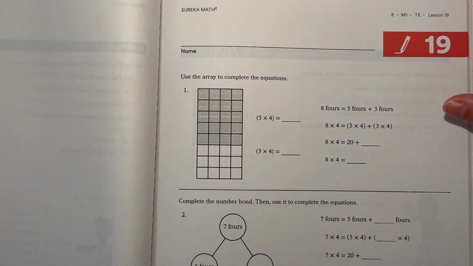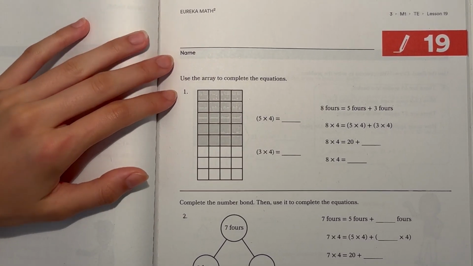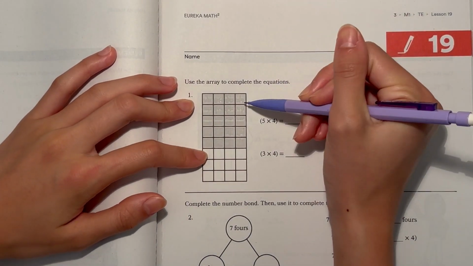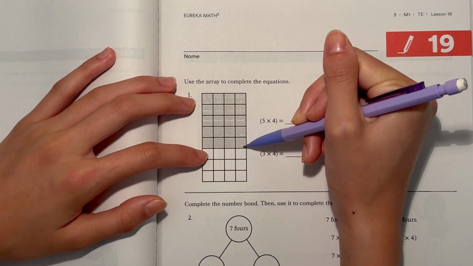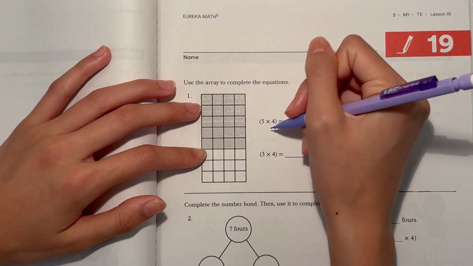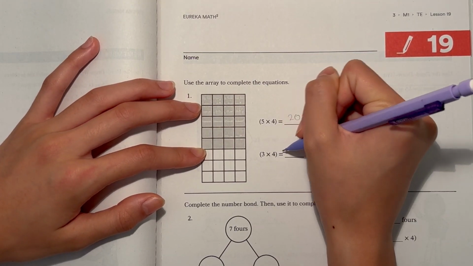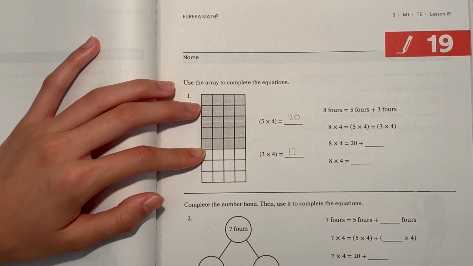Alright, now, this is lesson 19. This is the actual lesson. Let's get started. Use the array to complete the equations. Alright, number 1, we have a total of 8 fours. They separated into 5 fours. 5 times 4 is 20, and 3 fours. 3 times 4 is 12.